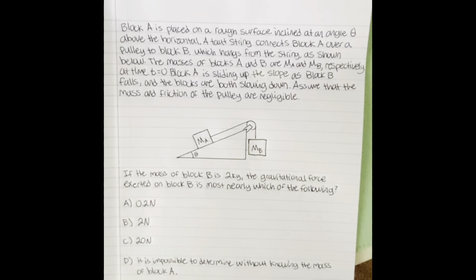Thank you. And now it's time for some multiple choice questions. Block A is placed on a rough surface inclined at an angle theta above the horizontal. A taut string connects block A over a pulley to block B, which hangs from the string as shown below. The masses of blocks A and B are m sub A and m sub B respectively. At time t equals 0, block A is sliding up the slope as block B falls, and the blocks are both slowing down. Assuming that the mass and friction of the pulley are negligible, if the mass of block B is 2 kilograms, the gravitational force exerted on block B is most nearly which of the following?